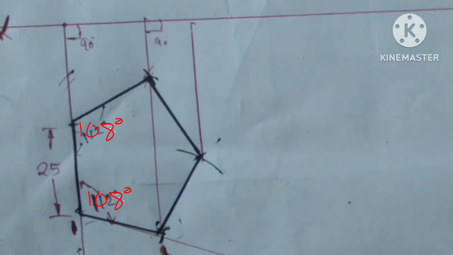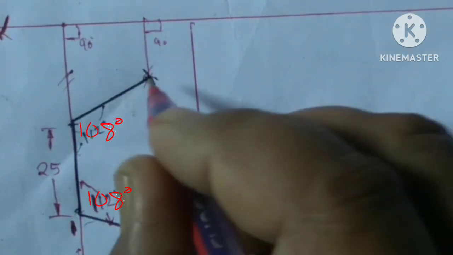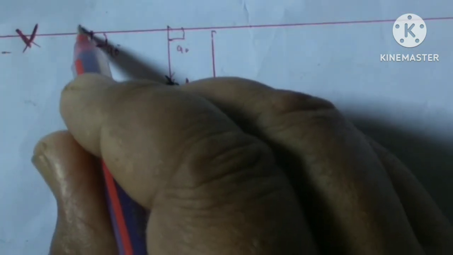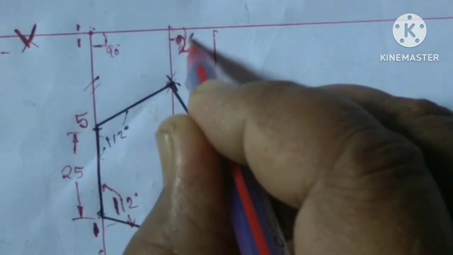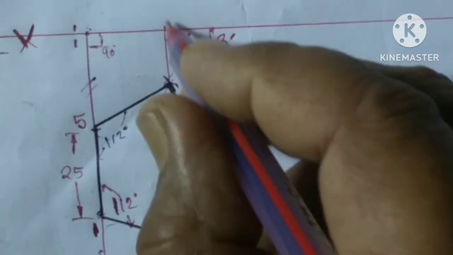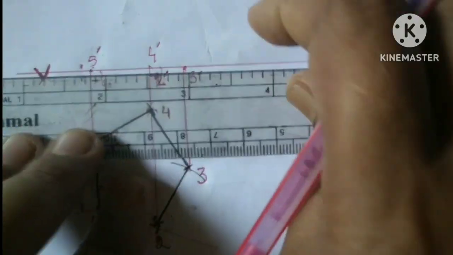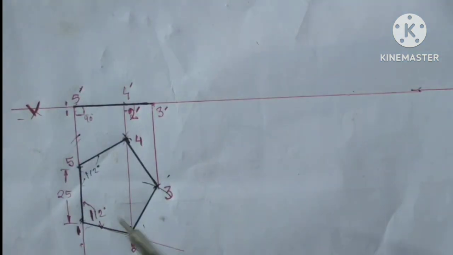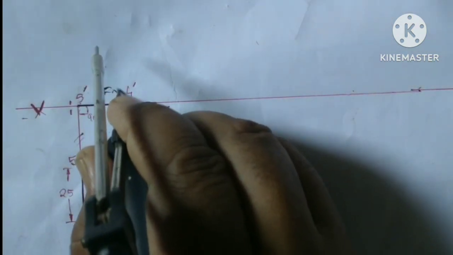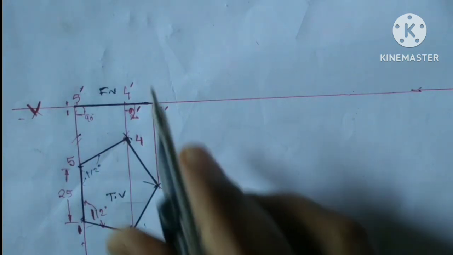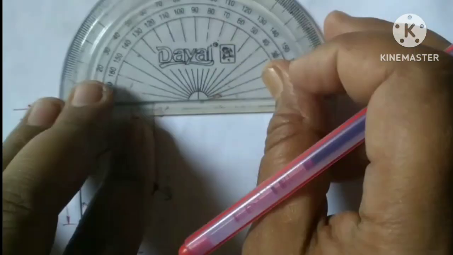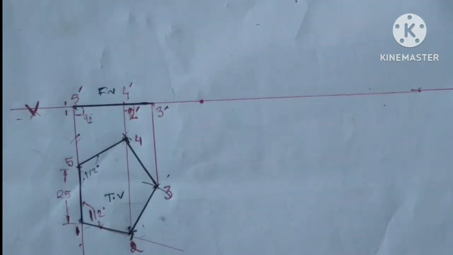Now pointing it such that 1, 2, 3, 4, 5. So this is our top view. And for the front view, pointing it such as 1 dash, 2 dash, 3 dash, 4 dash and 5 dash, and make it dark. So this is our front view, and this is the top view, when it is making 0 degree angle with the HP. Now we will draw a 45 degree angle with the ground line to make an angle of 45 degrees with the HP.